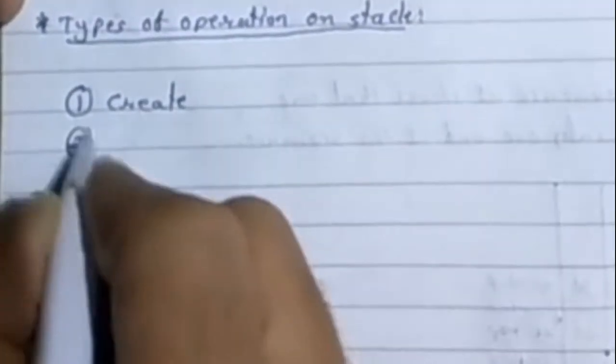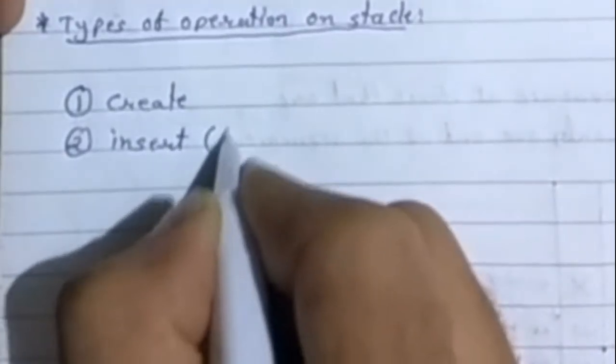Now let's see what are the different types of operations available on stack. So few of the operations, first one we can say we can create a stack. So that is one of the operations, create. Then insert into the stack, that is known as a push.